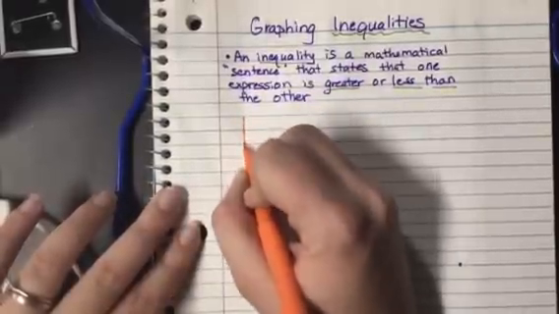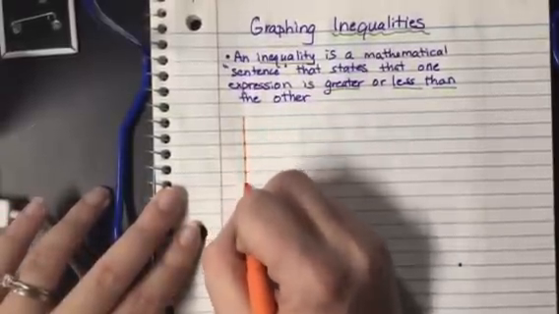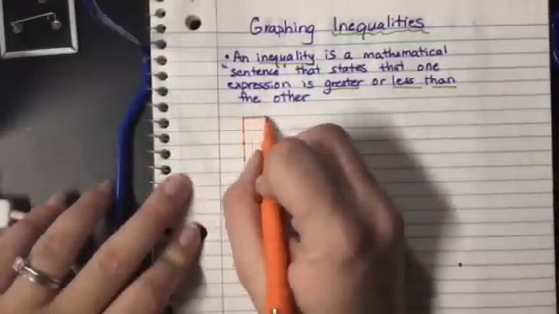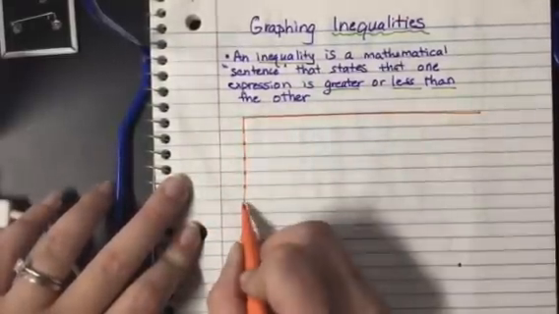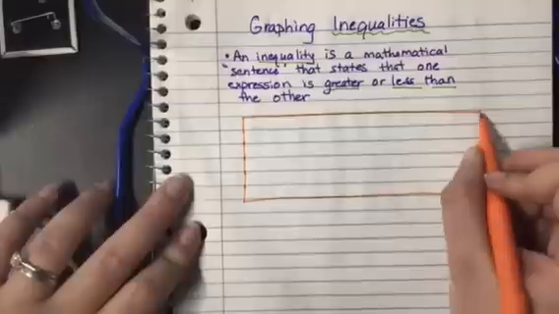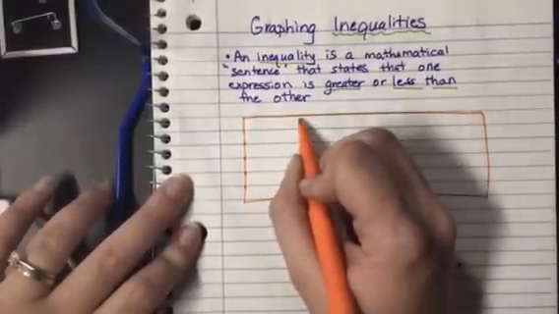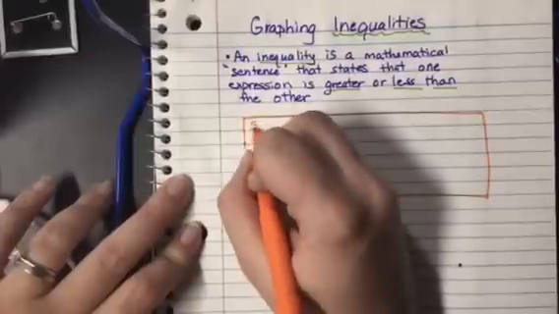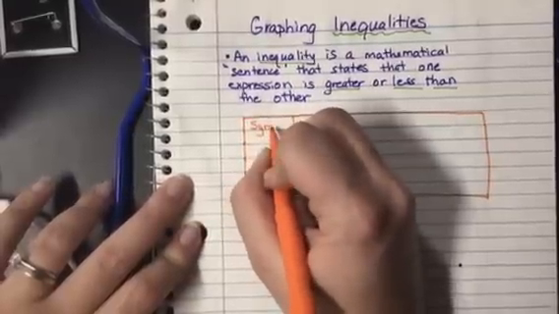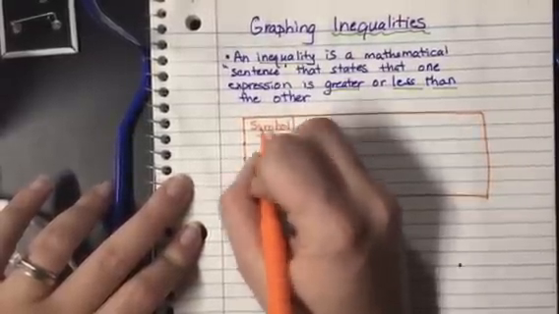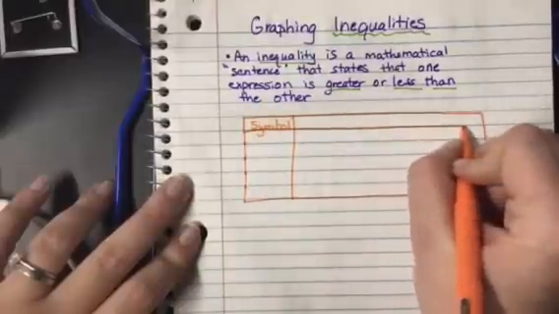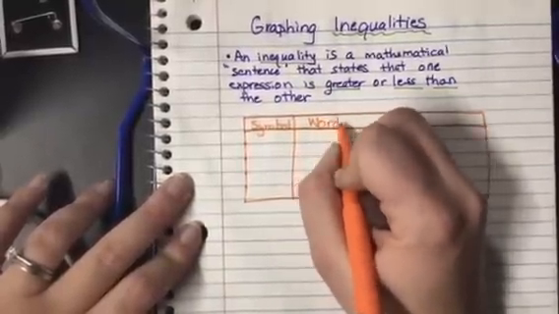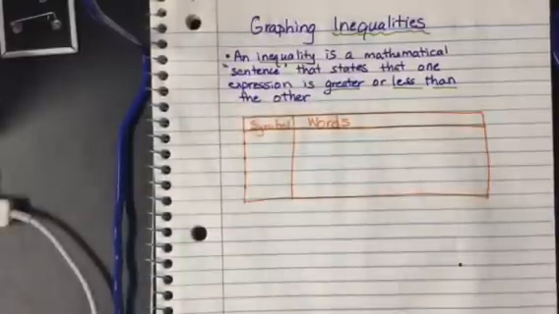On one side we're going to put a symbol, so it can be a little smaller. And the other side is where we're going to write how that symbol would be expressed in words.